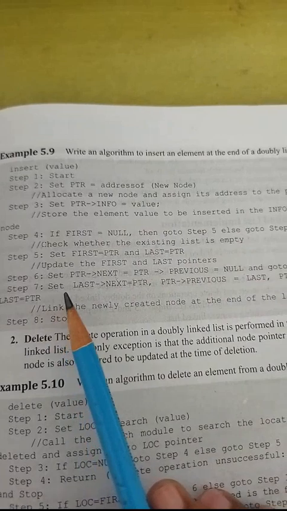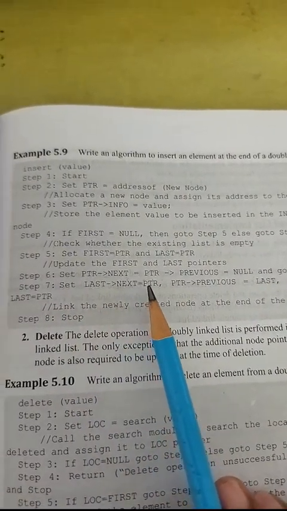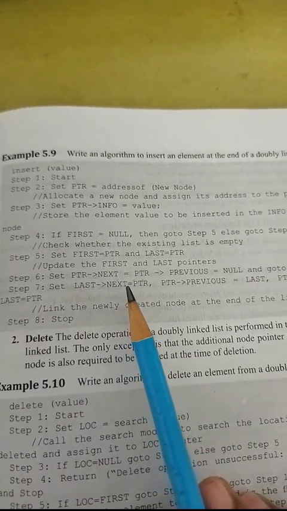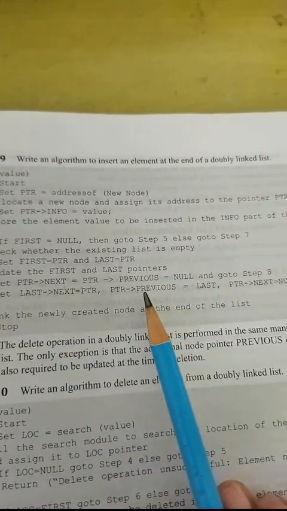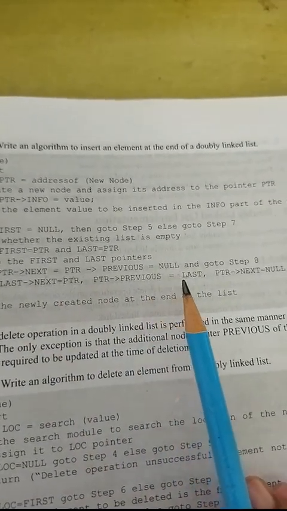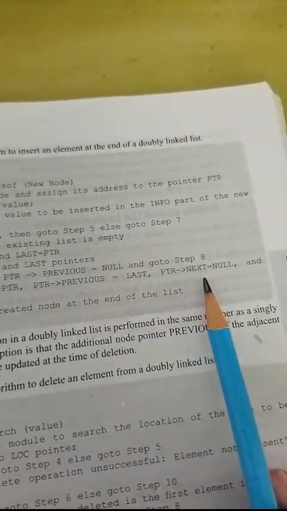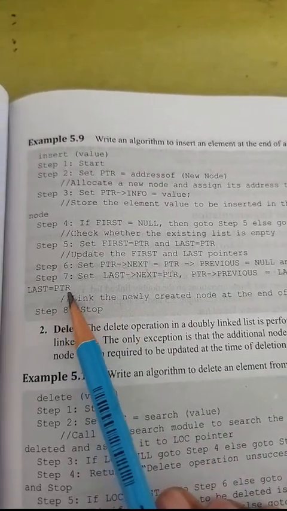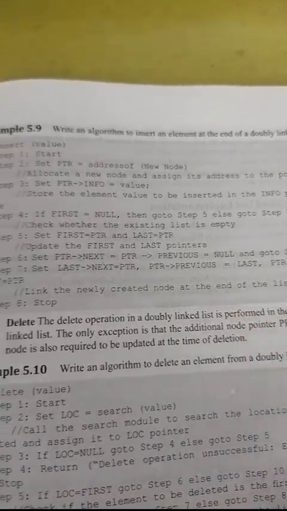to step 7. In step 7, set last of next equal to ptr. At the end we are adding one node, so last of next will have the address of ptr. So ptr will be assigned to this node. Then ptr of previous will have the last address. ptr of next equal to null and last is equal to ptr, updating the last node. Link the newly created node at the end of the list.